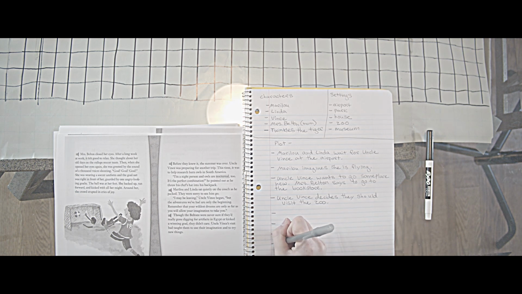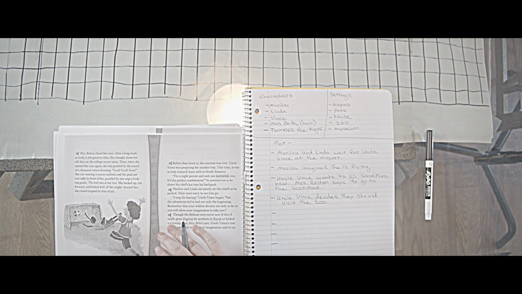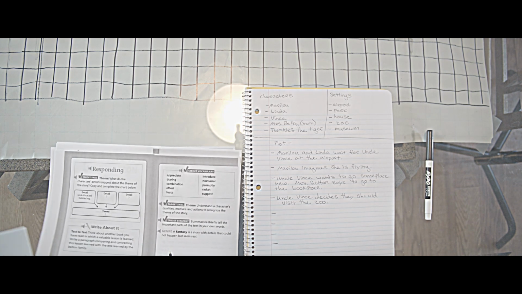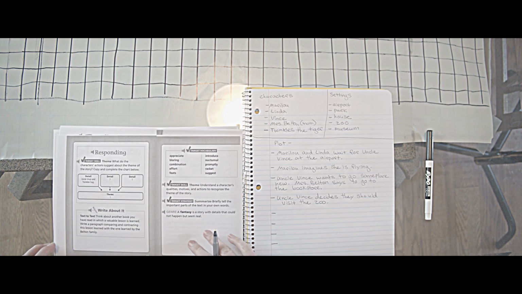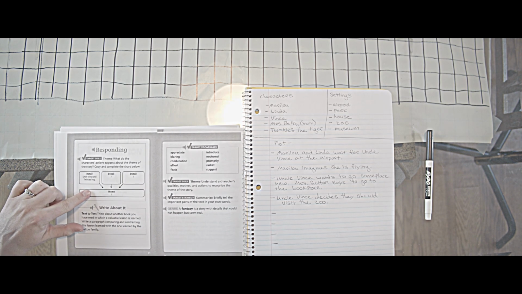We might add one final plot point about what they learned. And now let's look on this last page. This is a really good activity that I would encourage you to do.